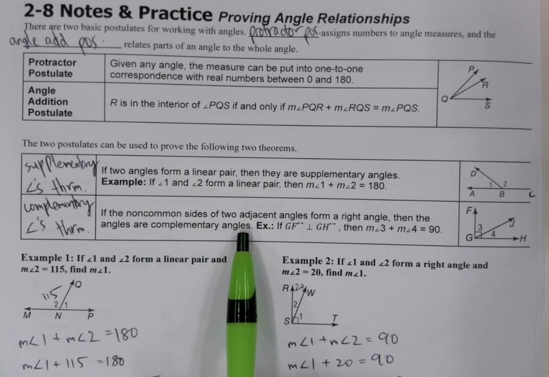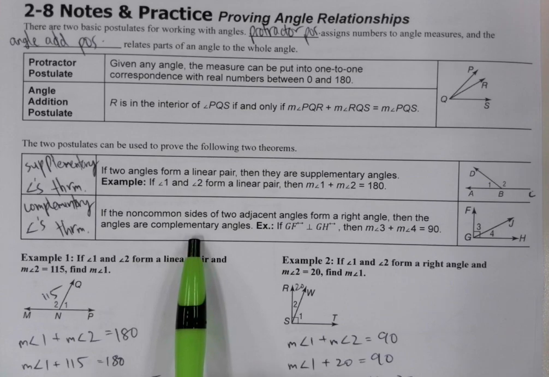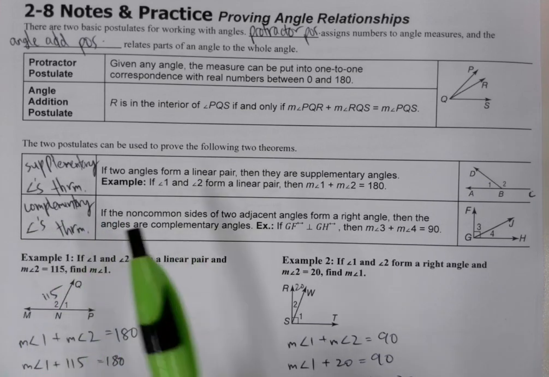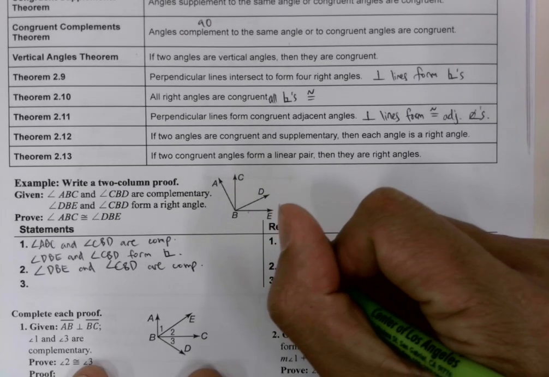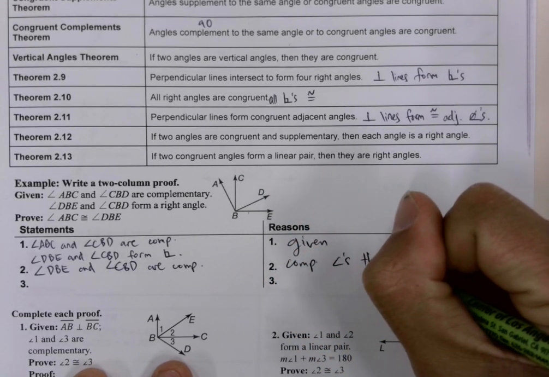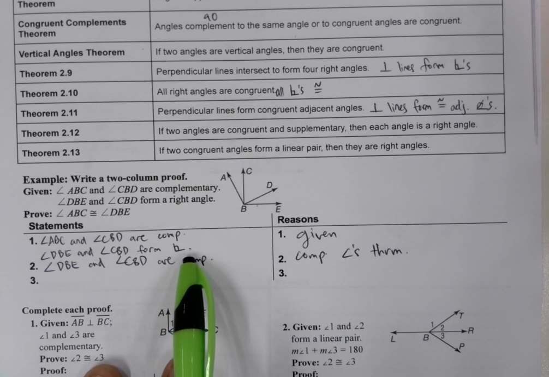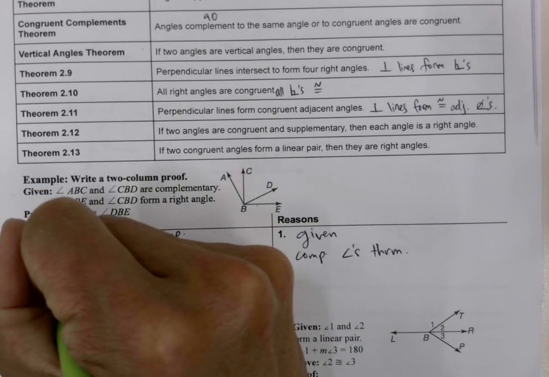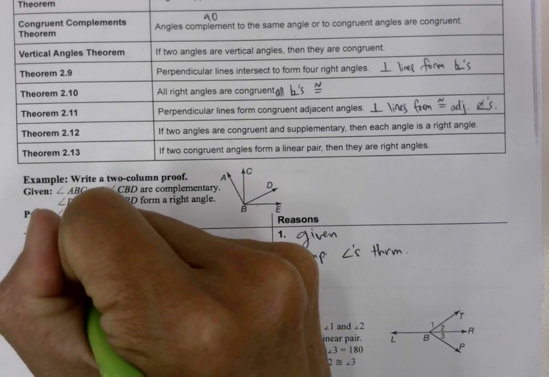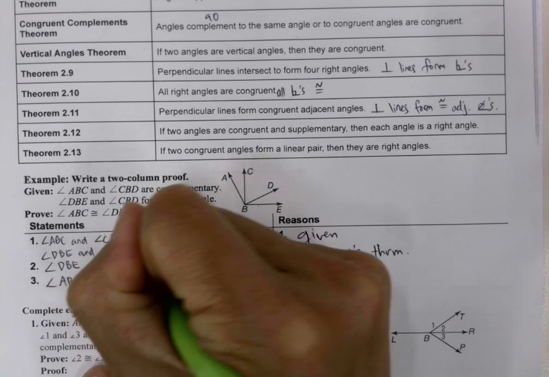If two angles form a right angle, then the angles are complementary. So complementary angles theorem. So I'm going to say complementary angles theorem.